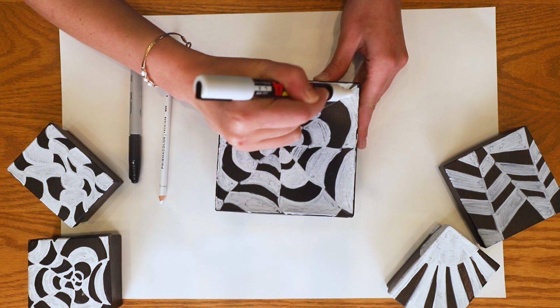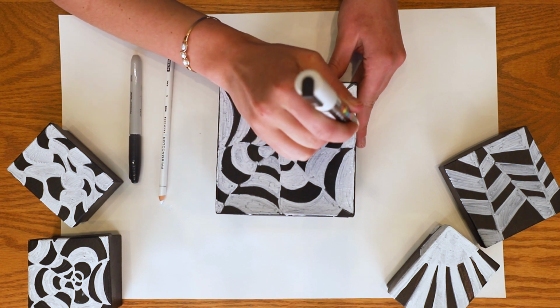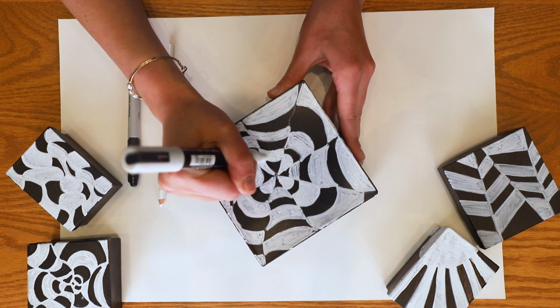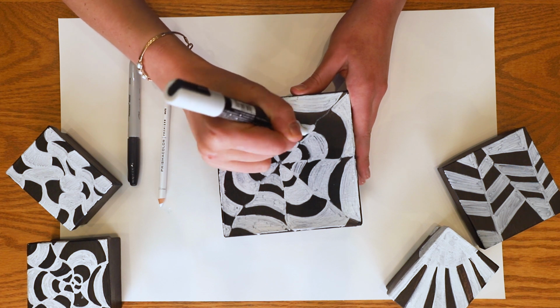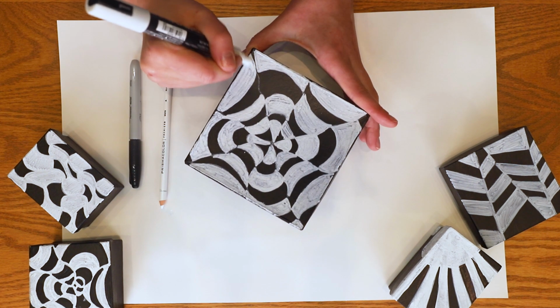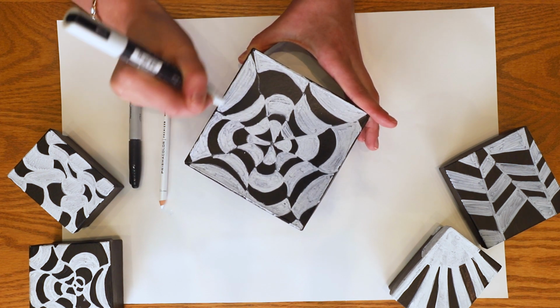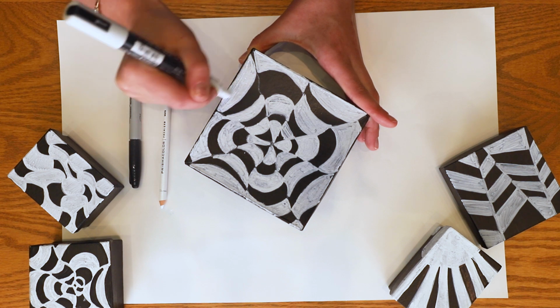You may have to go over your sections again. If the paint is still wet, you may have to let it dry a little bit before applying your second coat. And then you also feel free to add a third coat later on.